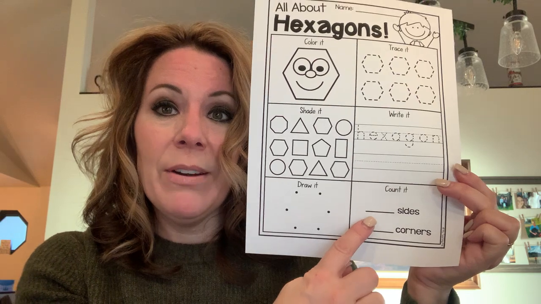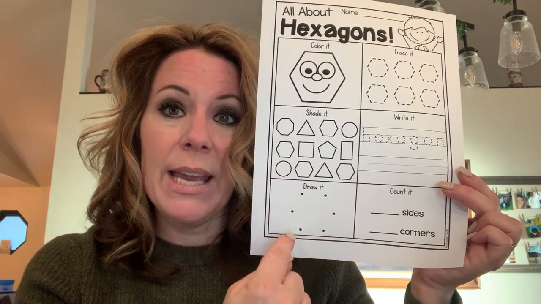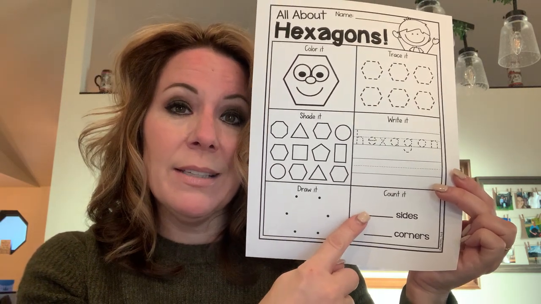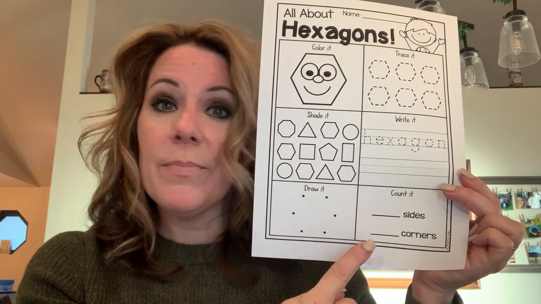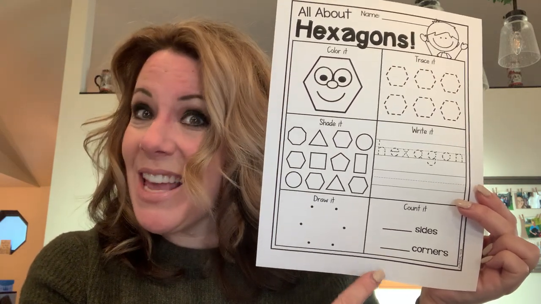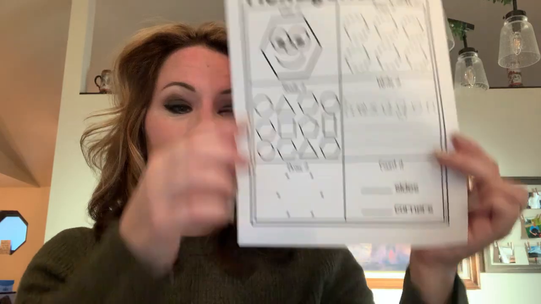And then over here again, once you've drawn it, I want you to count the number of sides and the number of corners. We've just done that. So that will help you, okay? So that's your one assignment.